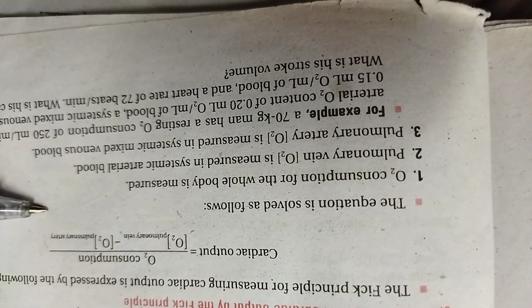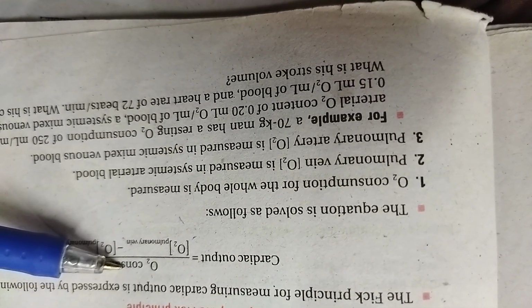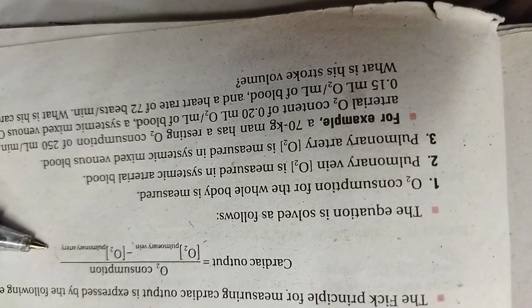The oxygen consumption for the whole body is measured. Pulmonary vein oxygen is measured in systemic arterial blood. Pulmonary artery oxygen is measured in systemic mixed venous blood. Where do we measure the pulmonary vein oxygen? From systemic arterial blood, while the pulmonary artery oxygen measurement we do from systemic mixed venous blood. Okay, so we will see an example later on.